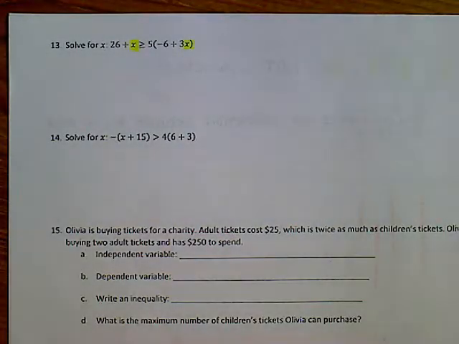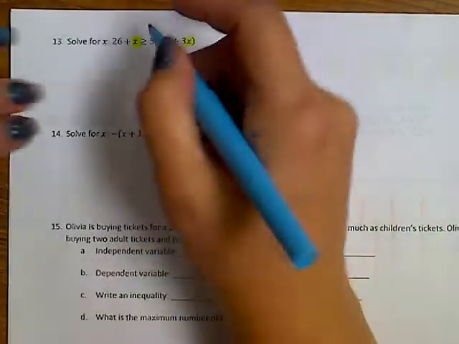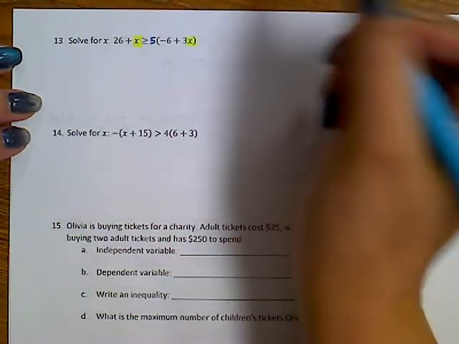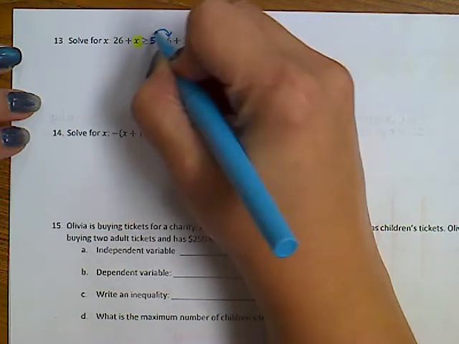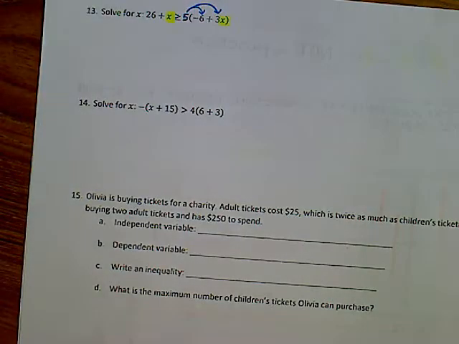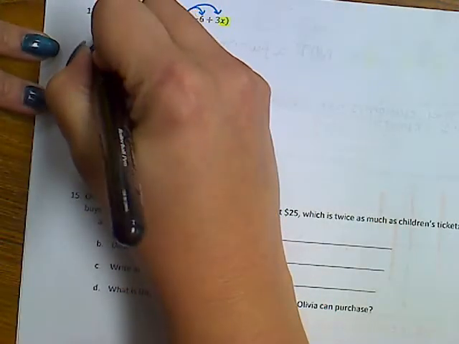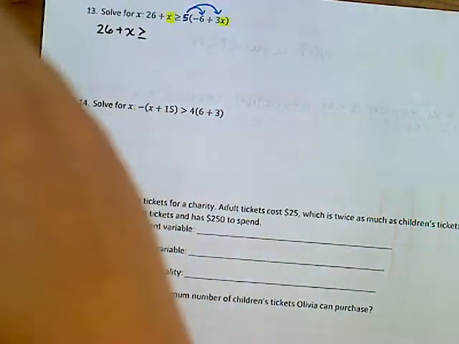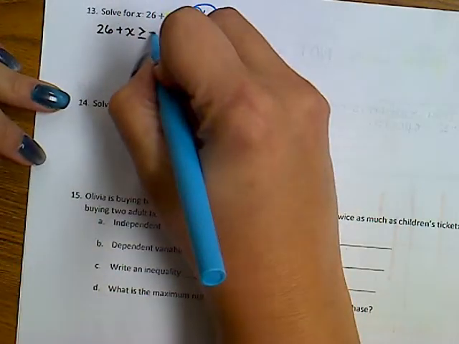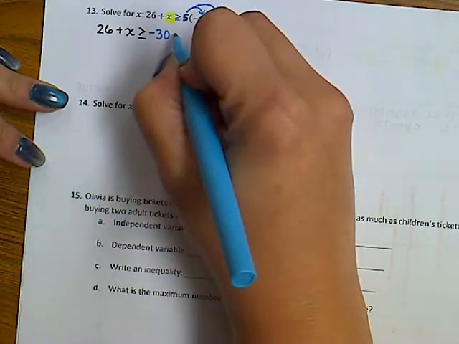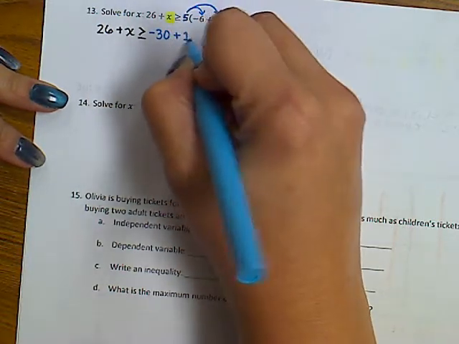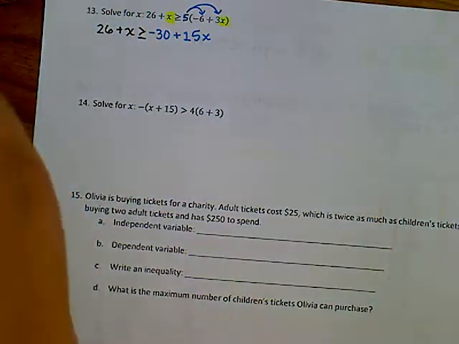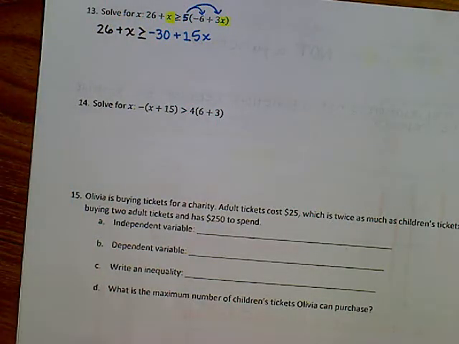So let's begin. Let's begin with distribution. I do have 5 that I need to distribute into this binomial. So let's go ahead and rewrite this as 26 plus x is greater than or equal to negative 30 plus 15x. Step 2, combine like terms.